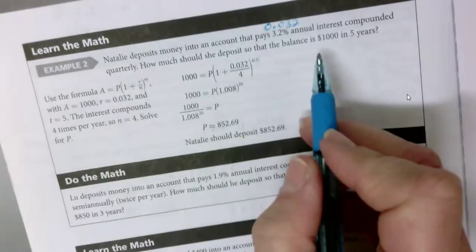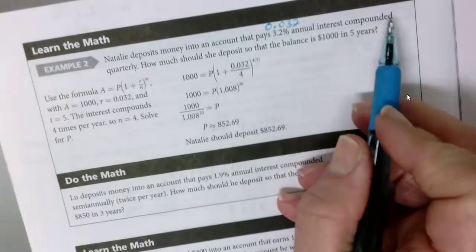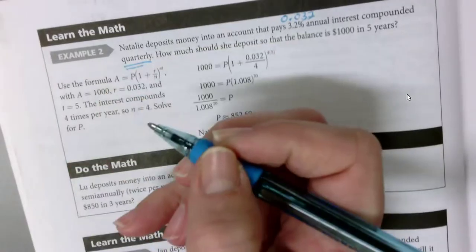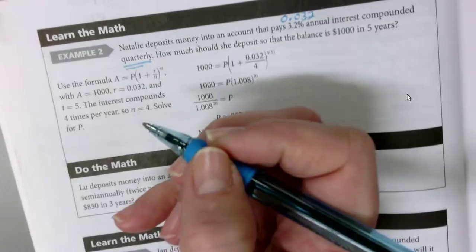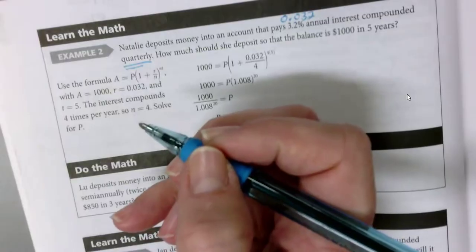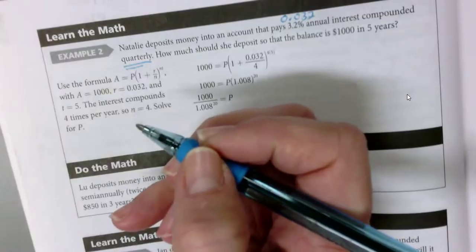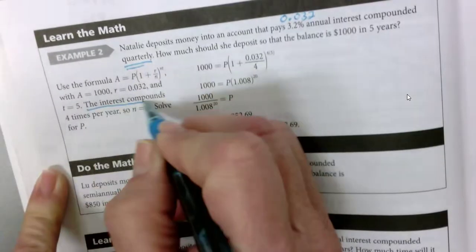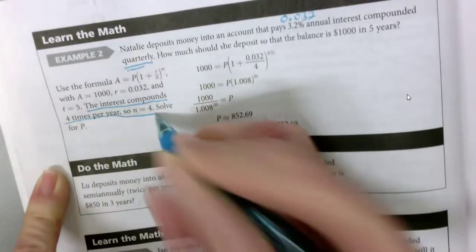So then we have annual interest, but compounded quarterly. Quarterly means that we are going to compound it 4 times a year. It actually tells us that right here: the interest compounds 4 times per year, so n is equal to 4.